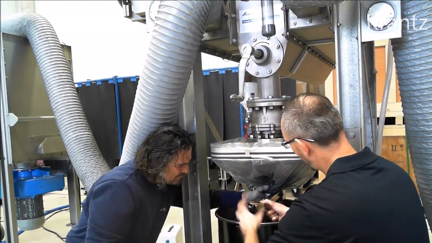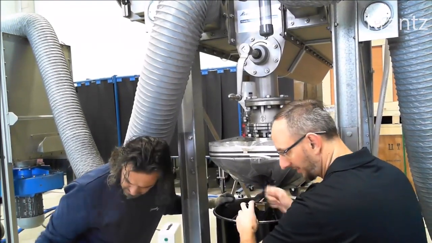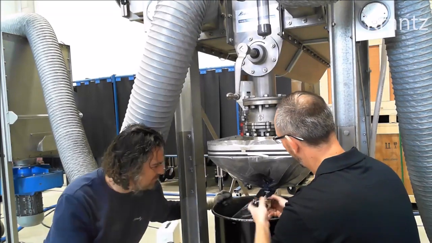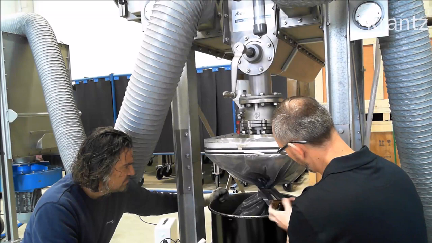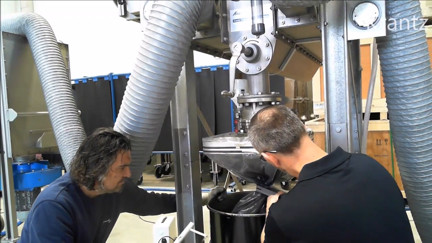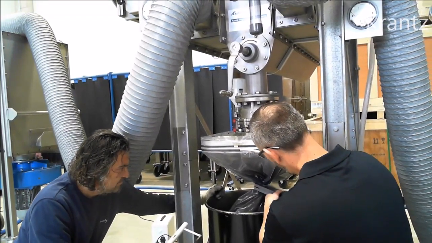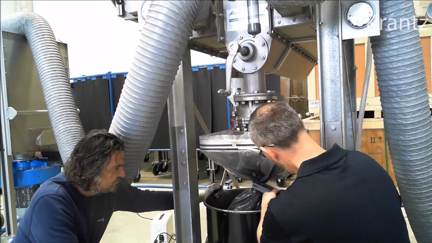So we clamp the bag now to compress it and to be able to seal then the bag in one step with the heat seal device. So we create now a channel where we can cut the bag with the hot knife.